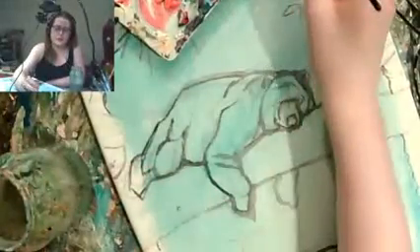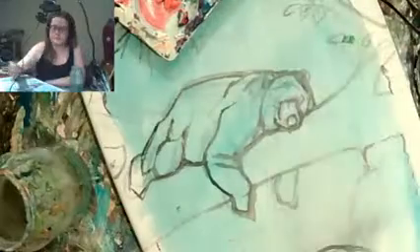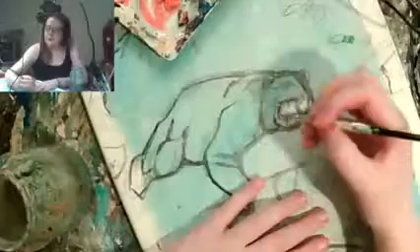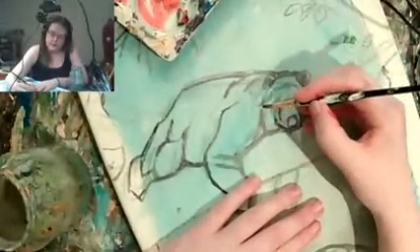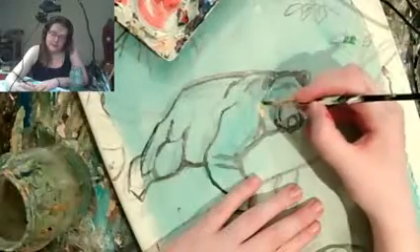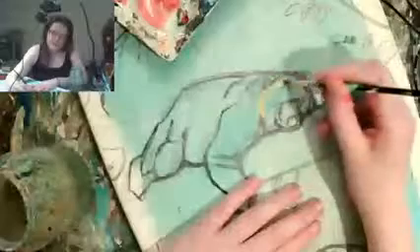One thing I have noticed is that I've sketched his head a bit wonky, so that's alright, we can correct that a little bit with some of the paint.